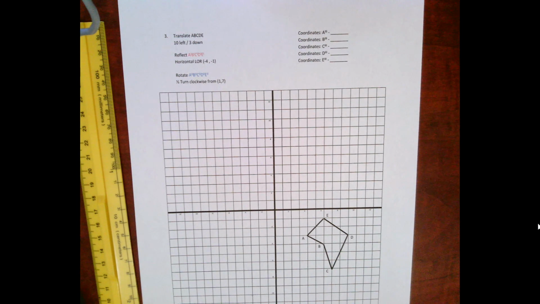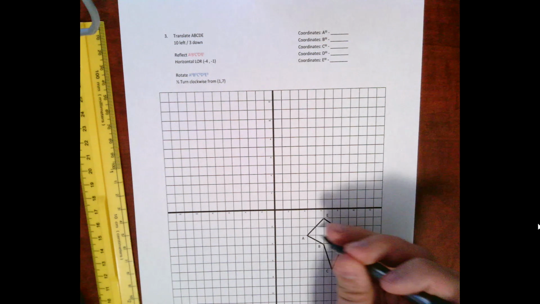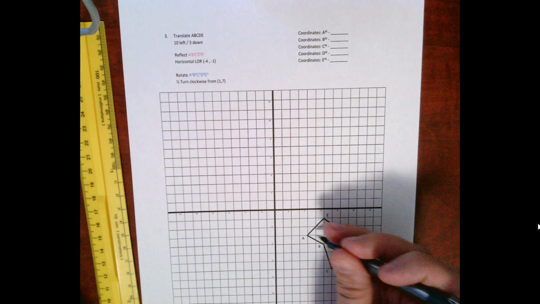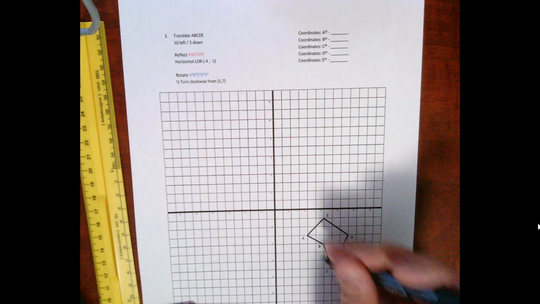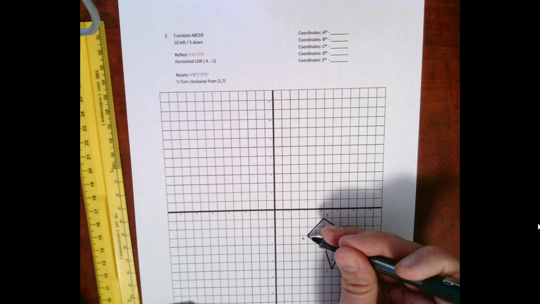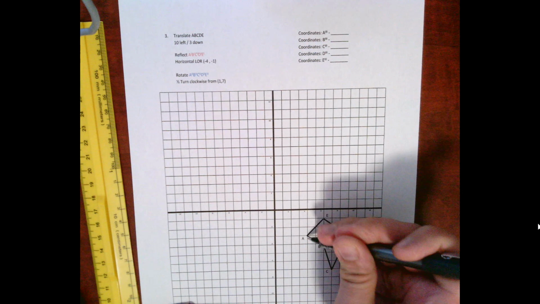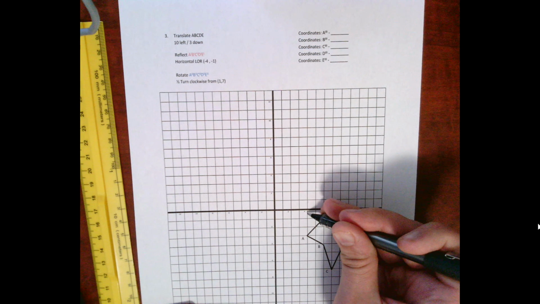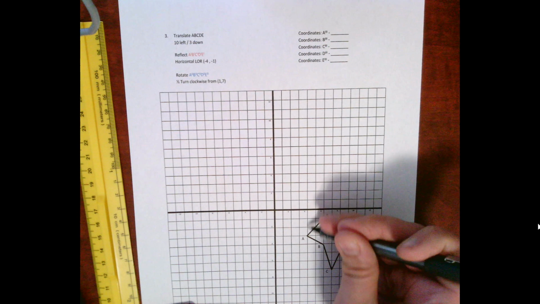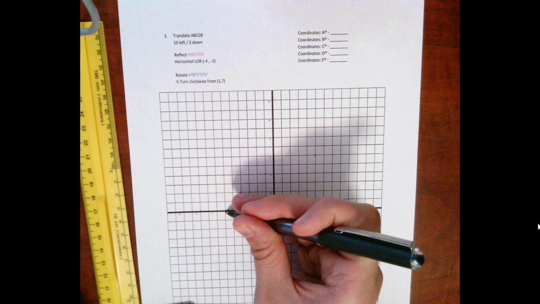As you're doing your work, you should always translate each point individually. However, if you do want to cheat, translate one point and then you can draw the rest of your shape using that one translated point. So we're going to move this 10 left and 3 down. Now, point A is 4 on the x-axis. So if I'm going to move 10 to the left, I'm going to go 4 minus 10, which will get me to -6.